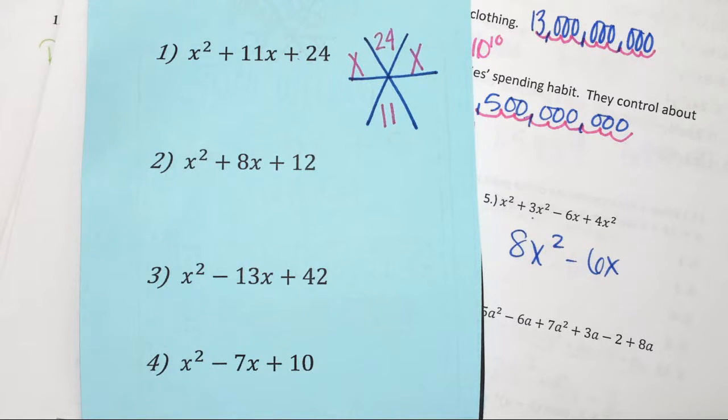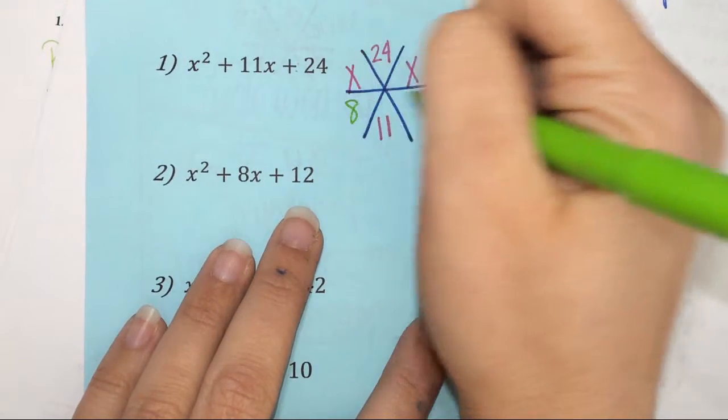8 and 3. And why is it 8 and 3, Owen? You just said it. I mean 8 times 3 is 24, and you add 8 and 3 and you get 11. Look at you go.